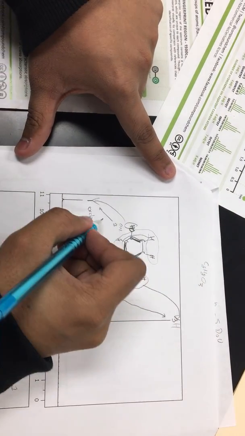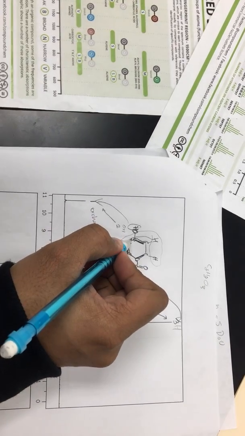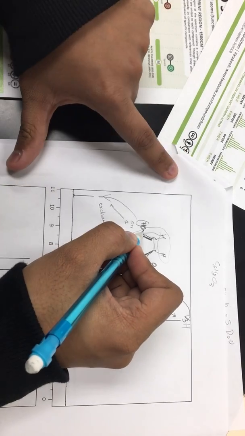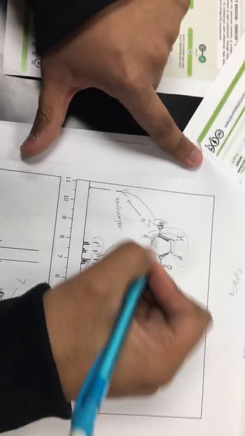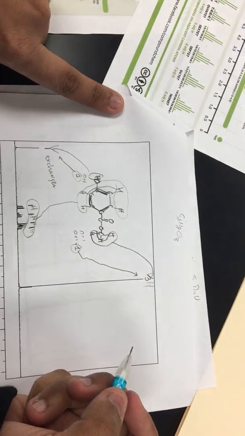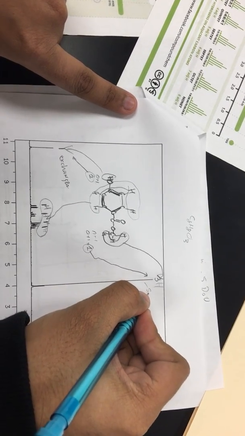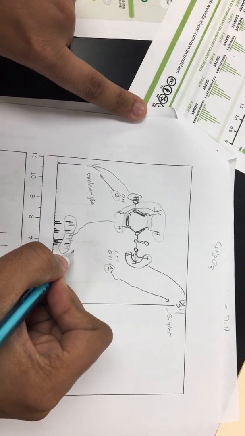Then for the next one, we have this hydrogen over here, and it's not attached to any carbon, so its integration is 0 plus 1. And we see this, and it's a singlet. These 4 are part of the benzene ring.